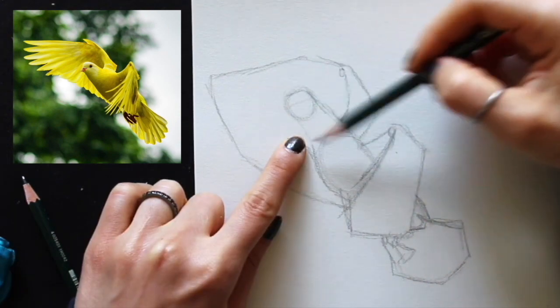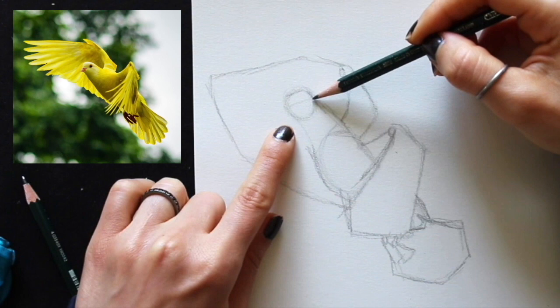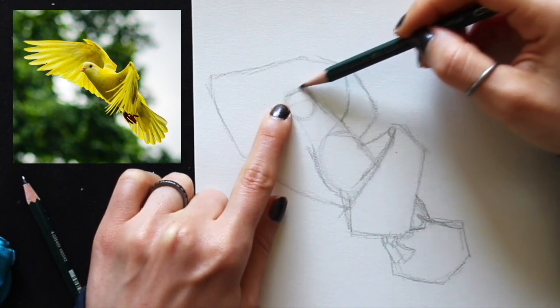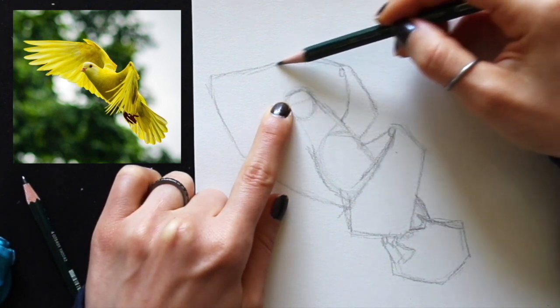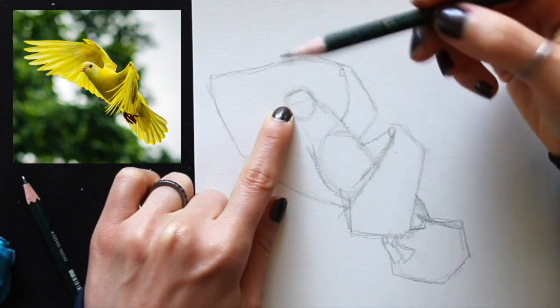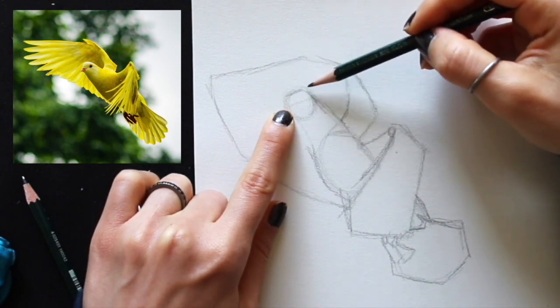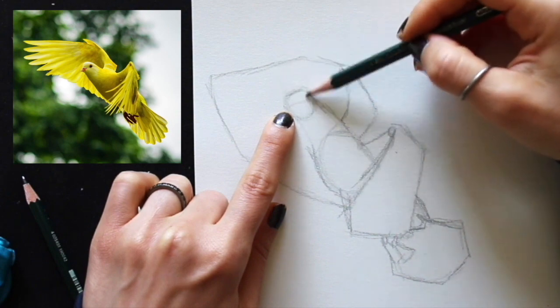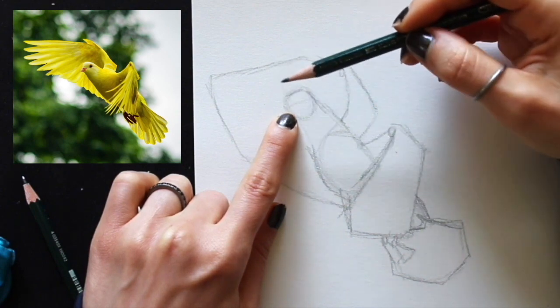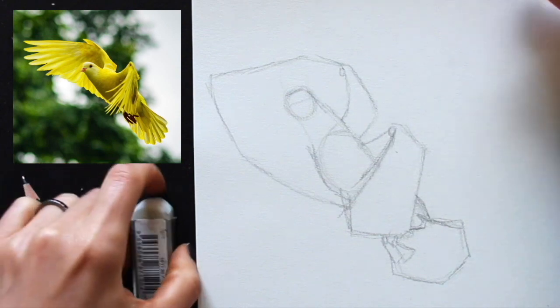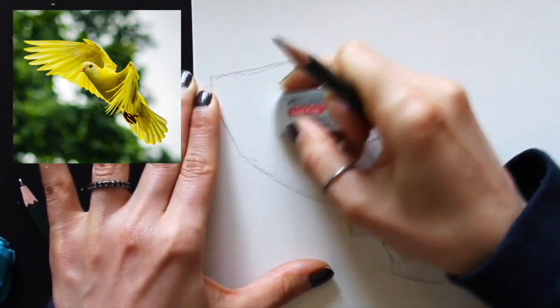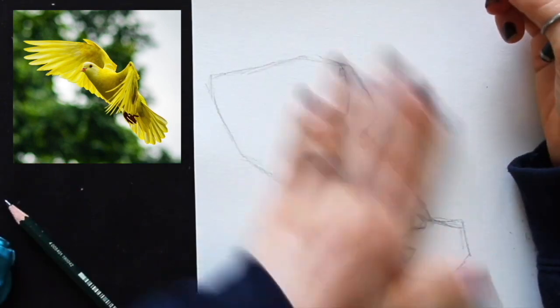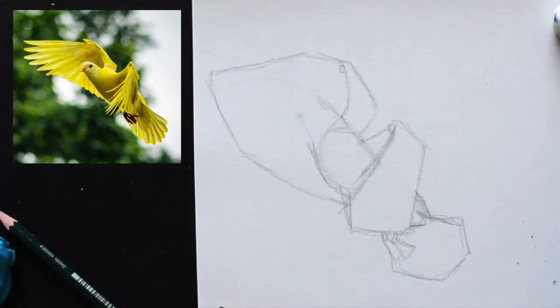Now that I have added in the envelope for the wing, I am noticing the distance between the top of the bird's head and the top edge of the wing in the photo versus my sketch, and I do notice a much larger area here, a larger distance between these two edges in the photo than what I have in my sketch. So what I'm going to do is I'm going to erase the head, and I'm just going to bring it down closer to what I see there.